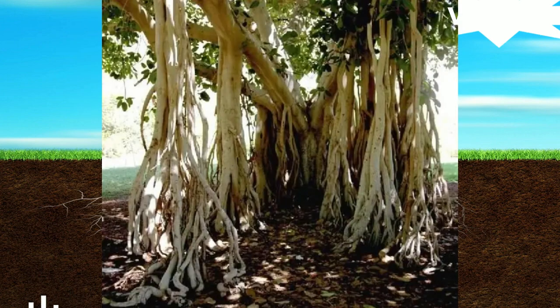Step 9. There are roots such as sucker roots and support roots. Sucker roots are found in parasitic plants. These roots take root in another plant and combine with it. On the trunks of mangrove trees there are stilted roots. They protect the plant from breaking waves.